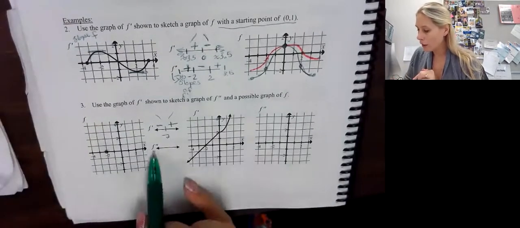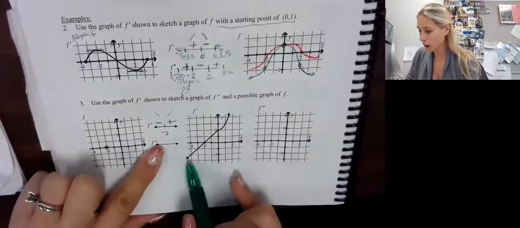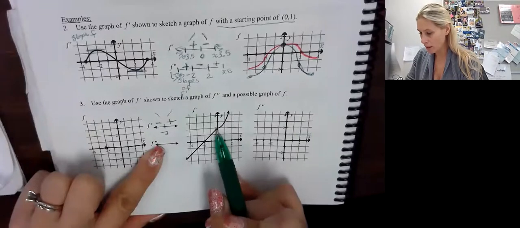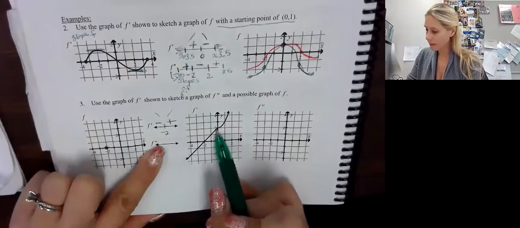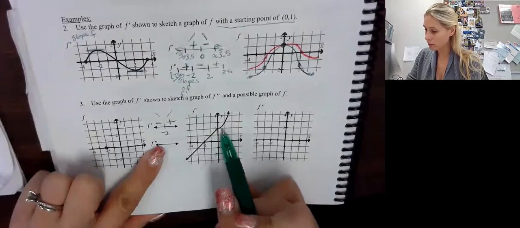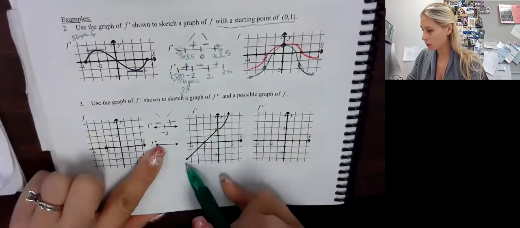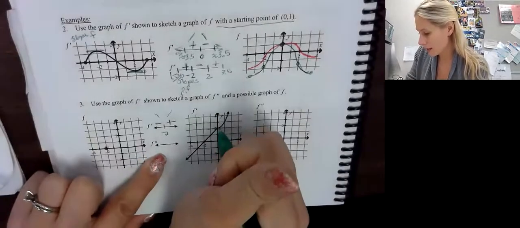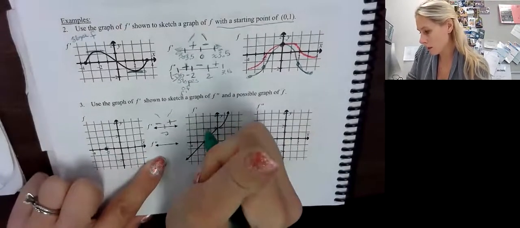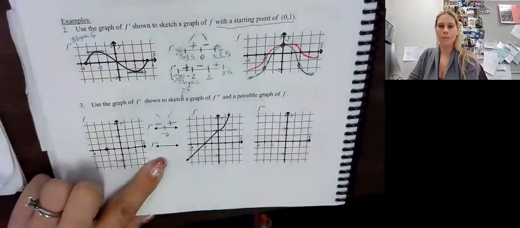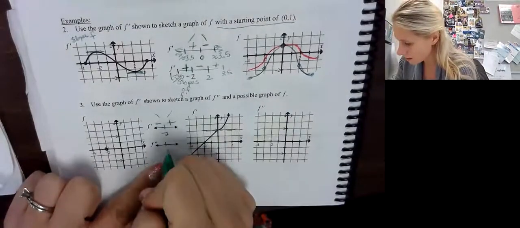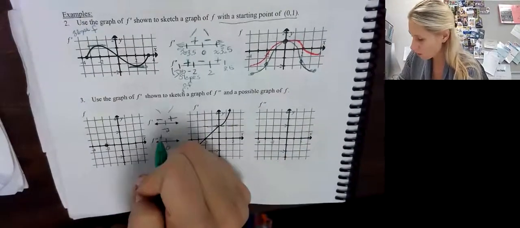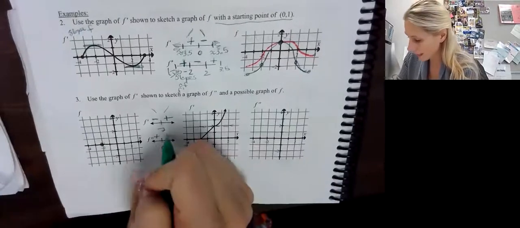Now, if I look at f double prime, I have to look at the slopes. So where it changes slope is at 0. That's where slopes change, or in other words, there is our zero slope. Okay, so at 0. And it is increasing before 0 and increasing after 0.